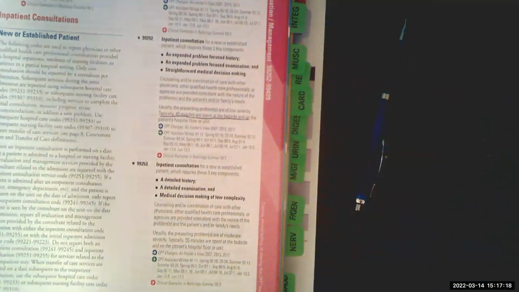So the moral of the story is: check the guidelines before you use time as a way to pick the level. Yes, you can. You just need to understand how it should be applied in that section. And how do we do that? By coming back to the guidelines and reviewing the expectations.